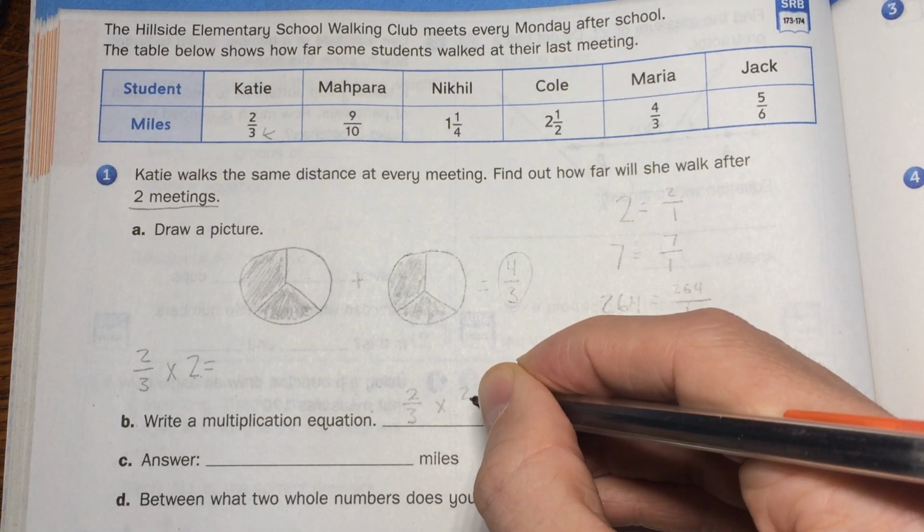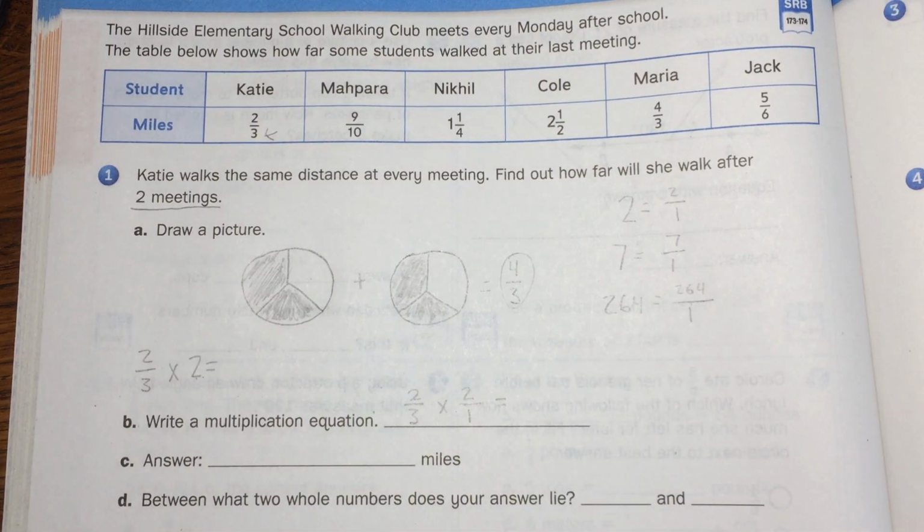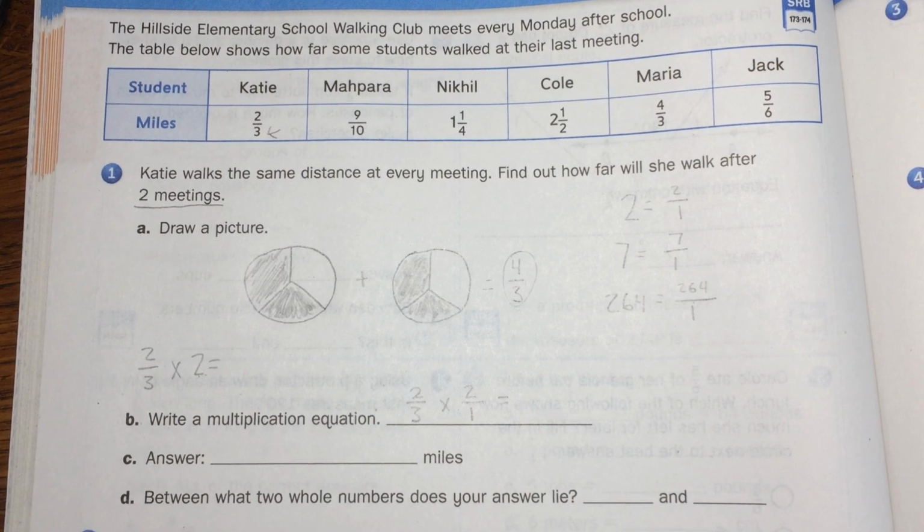And we just put that over 1. And now look what we've done here. Now we have a fraction multiplication problem.